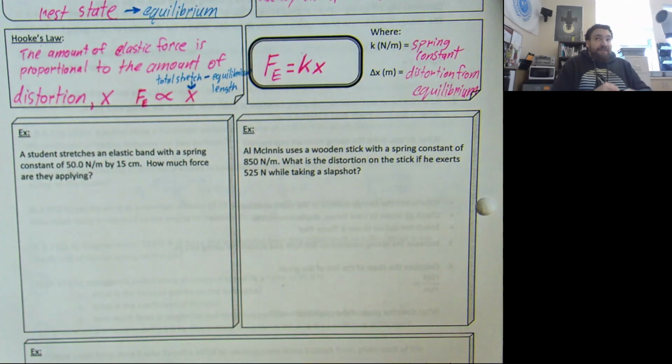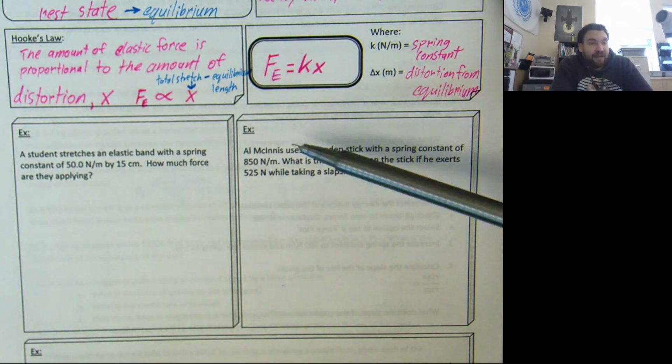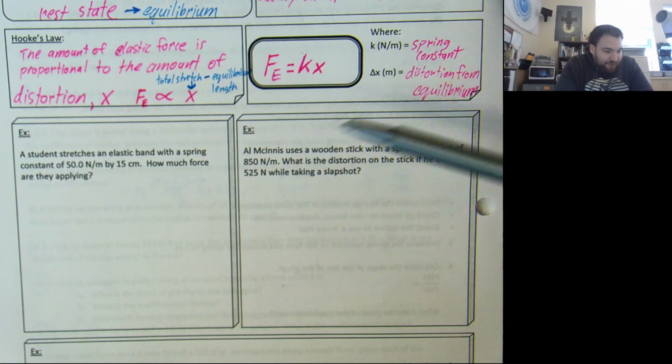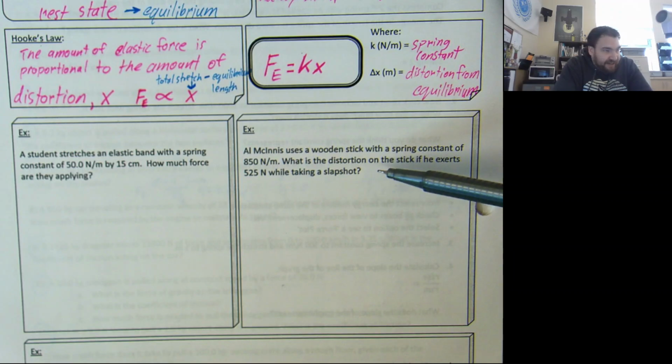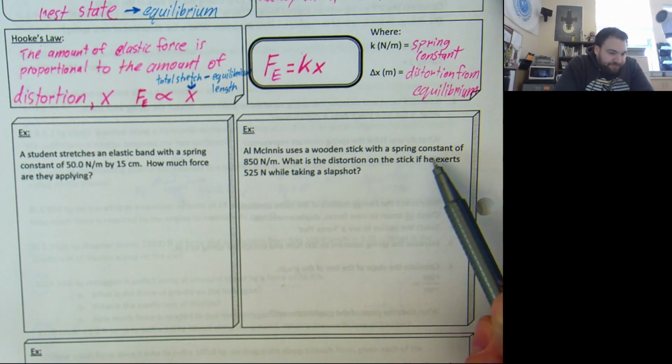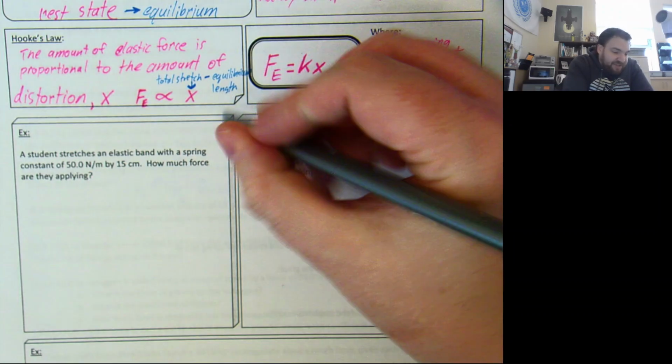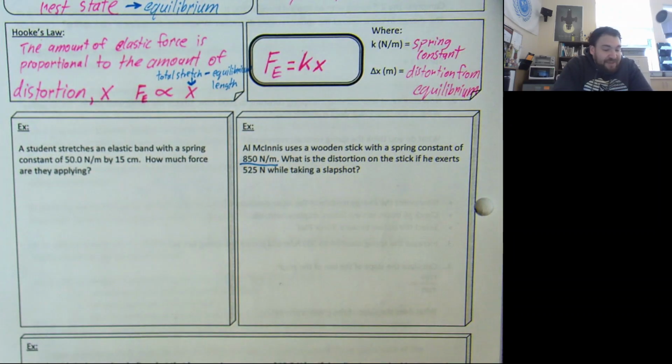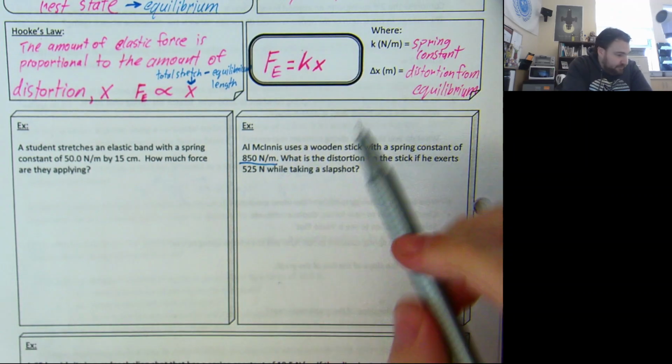So at one point, there was a dude, Al MacInnis. This is from when I was growing up. He had the hardest slap shot of his time, and he did it using a wooden stick, which is kind of insane. His wooden stick had a spring constant of 850 newtons per meter. This is the K value.